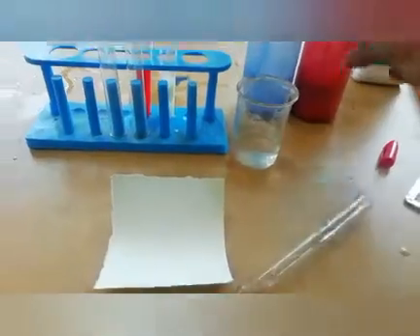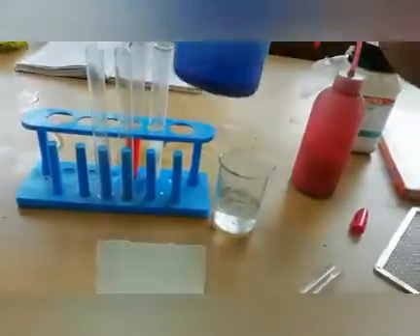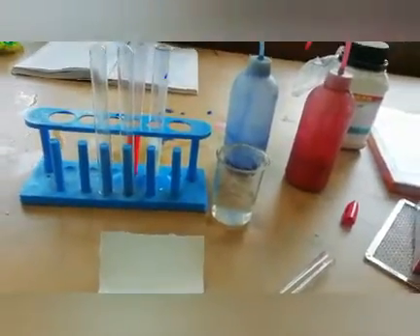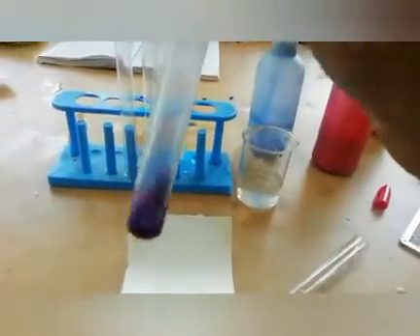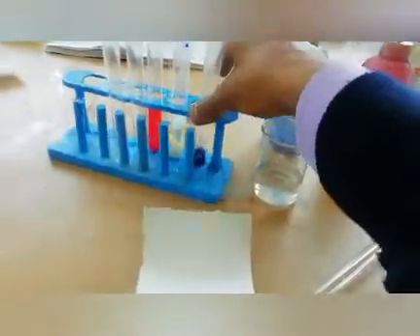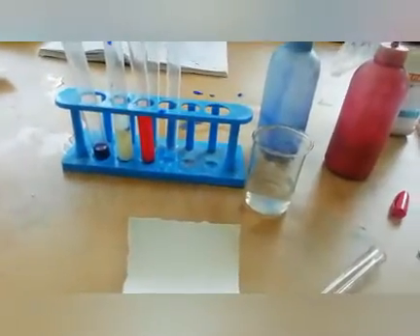So for that purpose we have two types of color, one is red and second is blue. We made a mixture of red and blue color in this test tube. So what we will do now, we will take this substance which is the mixture of two colors, and take a little drop of that substance.